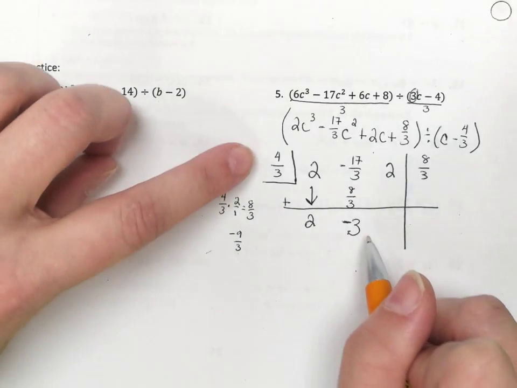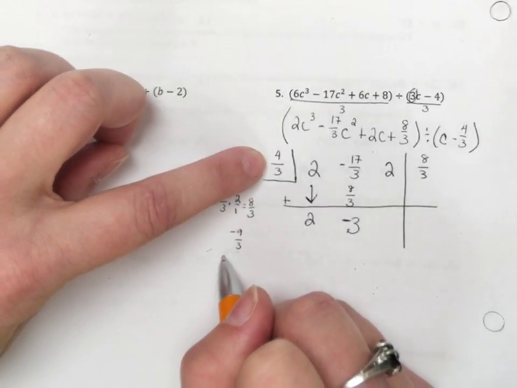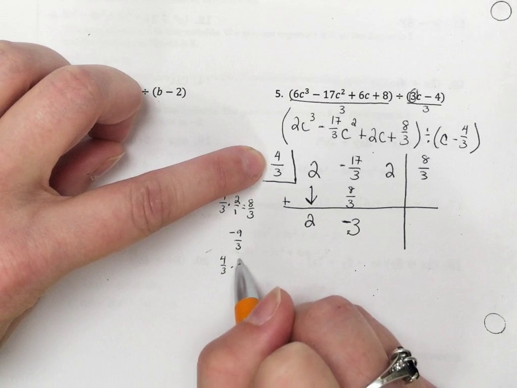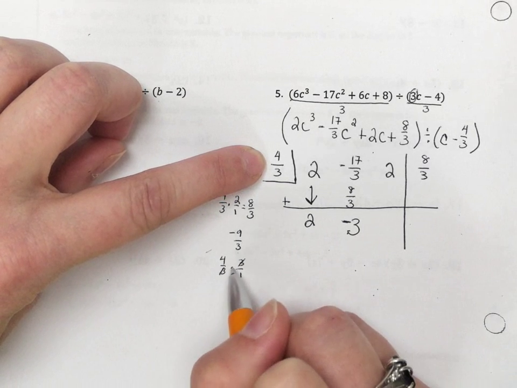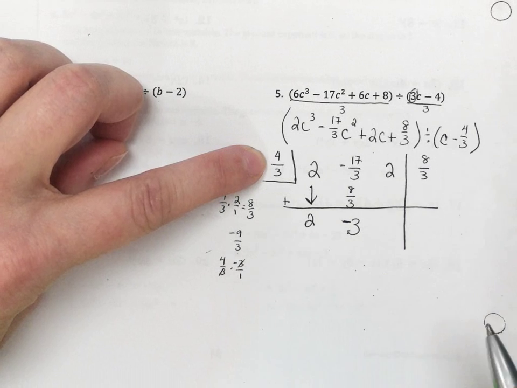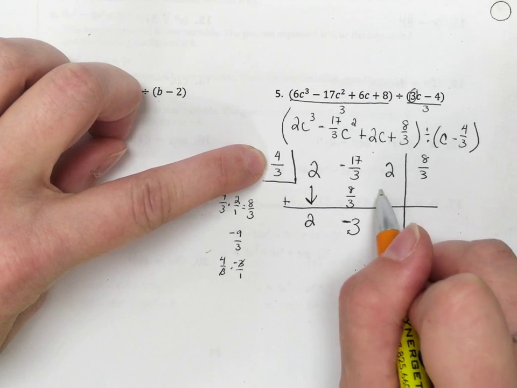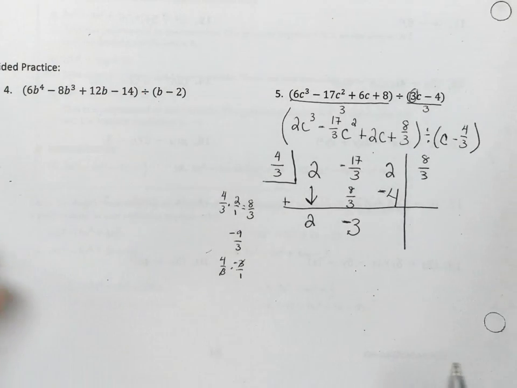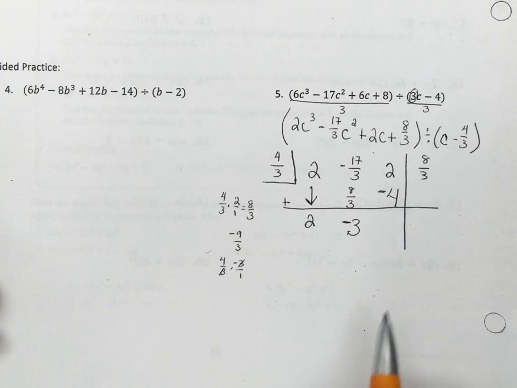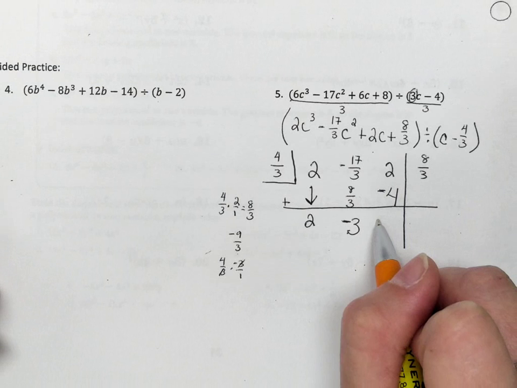All right, now multiply these. Now, if you're real good, guys, what happens when you multiply 4 over 3 times 3? The 3's cancel out. It would be negative 12 over 3, not negative 12. So that would just be negative 4. Add them together and you get... Oh, I mean, negative 2.